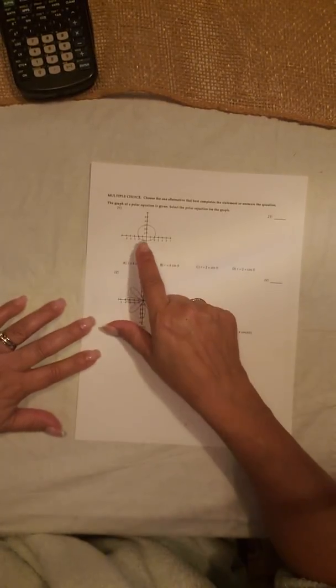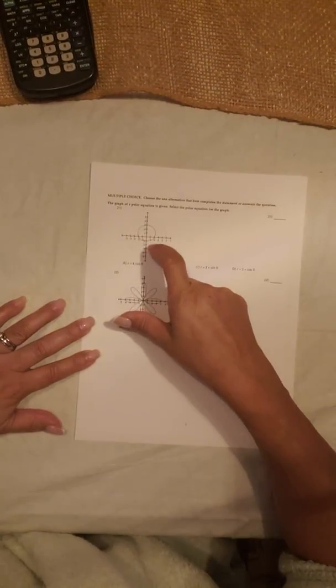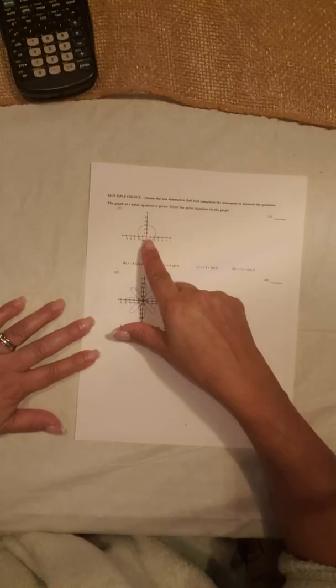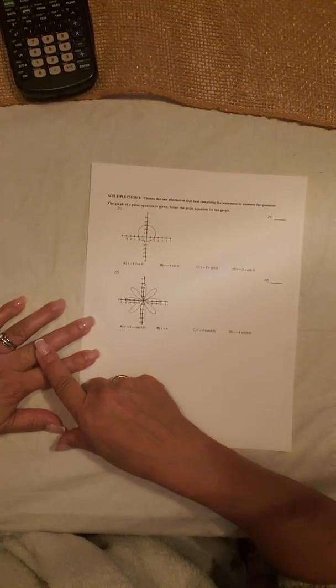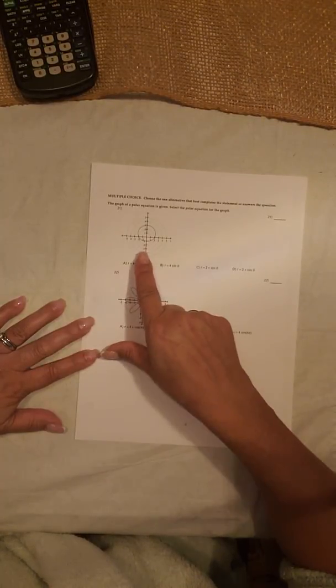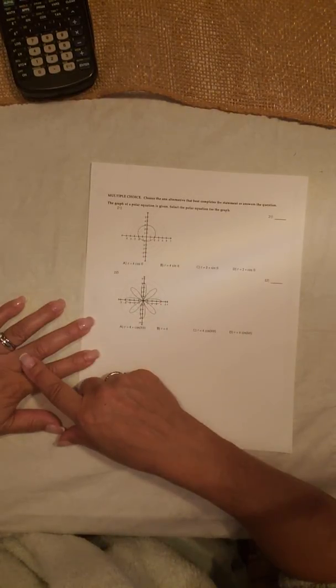Graphs that wrap around the y-axis, there doesn't have to be complete symmetry, but an orientation around the y-axis, would have the trig function sine in them. And the ones that have orientation to the x-axis would have cosine.